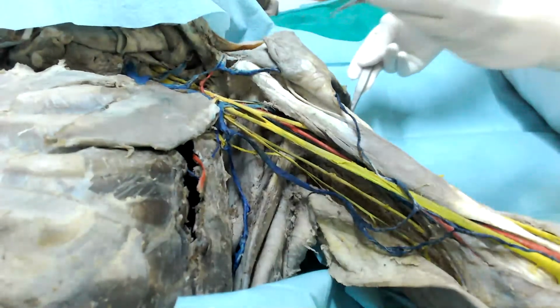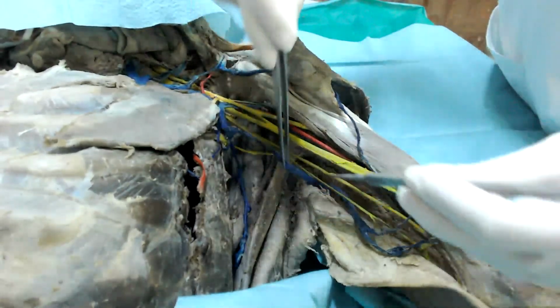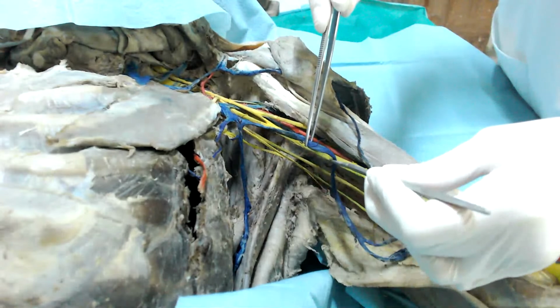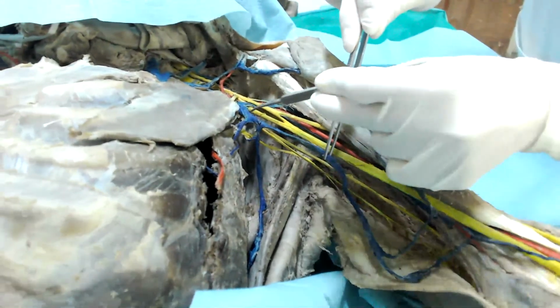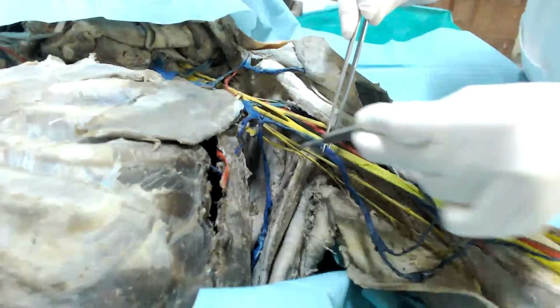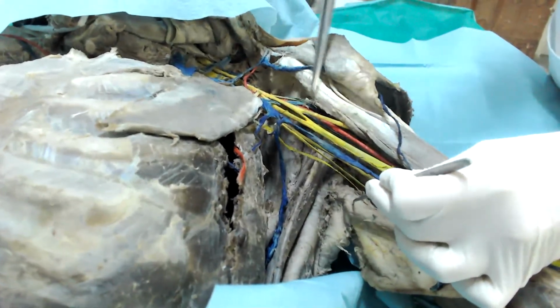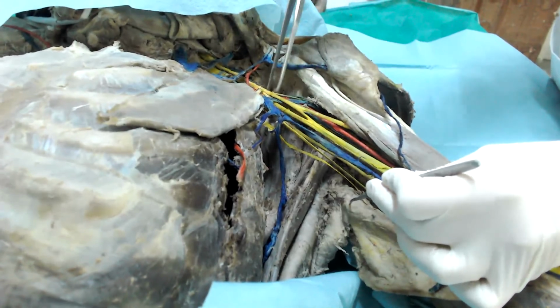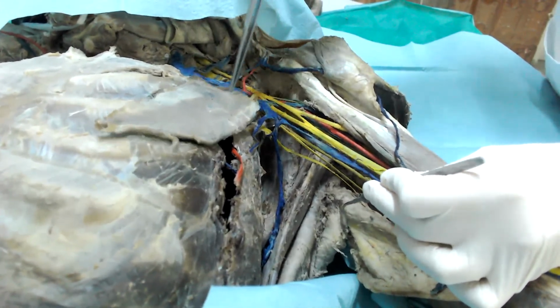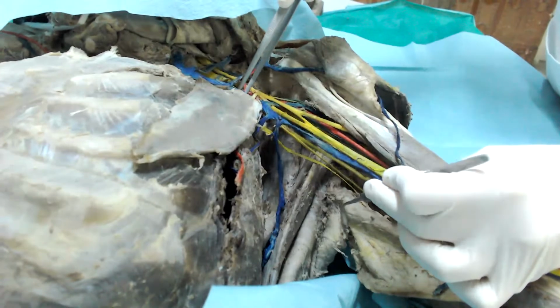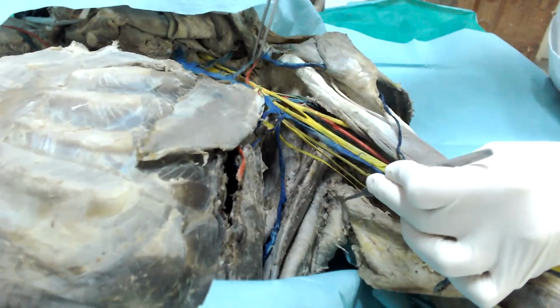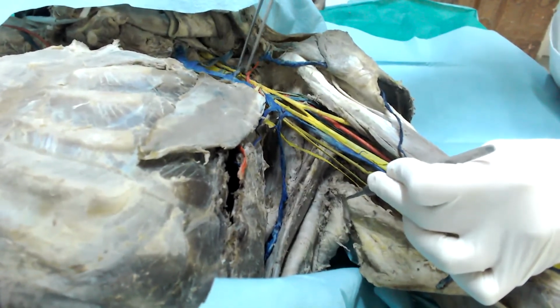Another superficial vein, you spot it here, is this one. This is the basilic, and it has a medial position, also superficially. You can see that the basilic joins the brachial veins in this case and forms our axillary vein, in which you have the cephalic draining.